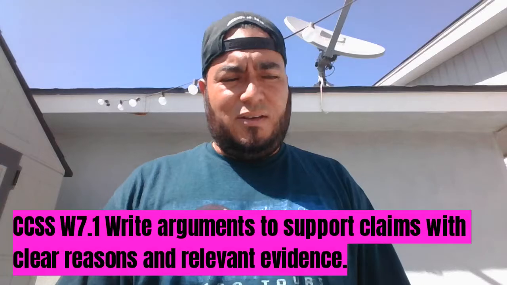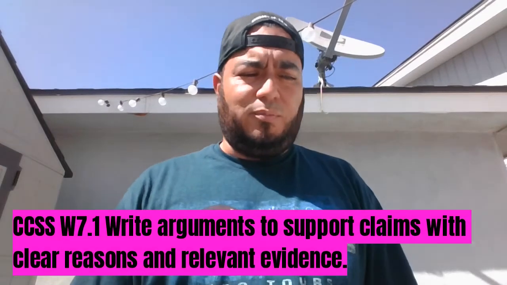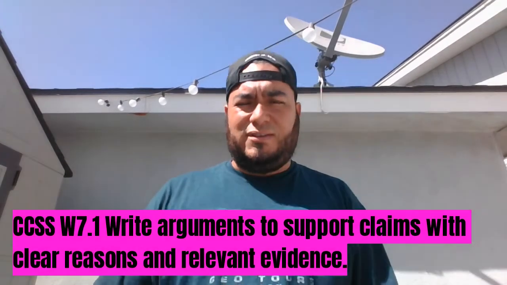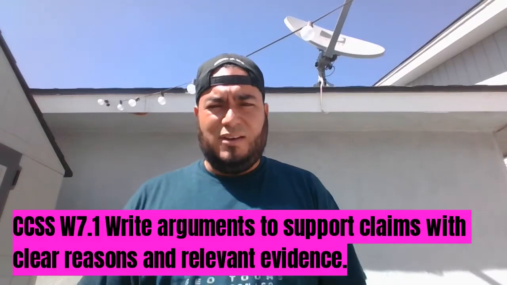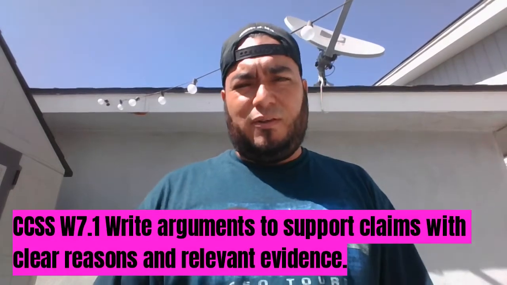Writing 7.1. What we're supposed to be talking about is exactly how to know if you're understanding this standard. How do I know as a student if I'm getting this? The standard says: write an argument to support claims with clear reasons and relevant evidence. What does that mean? Clear reasons and relevant evidence.